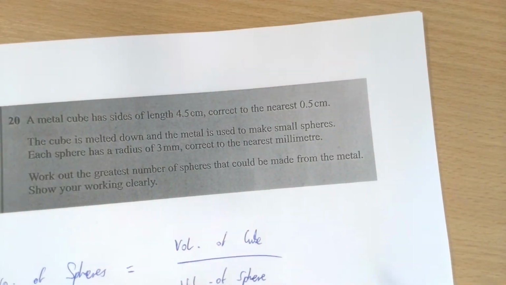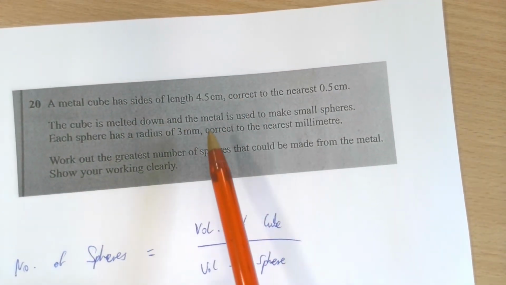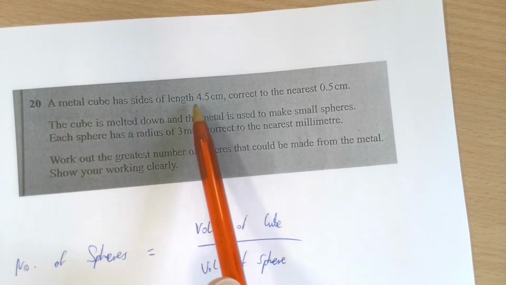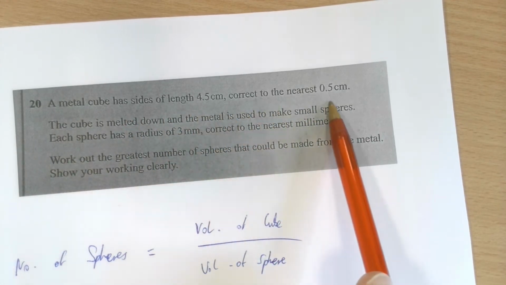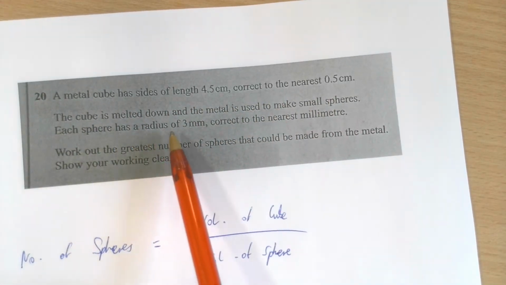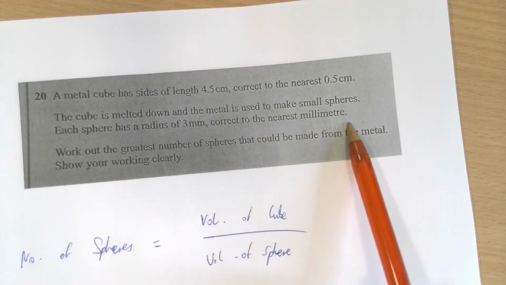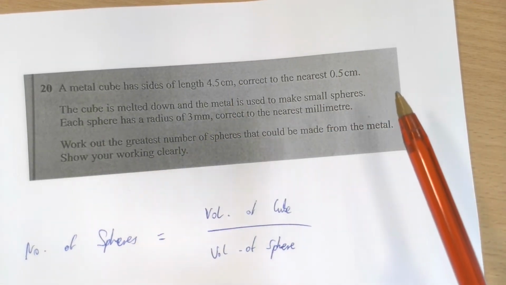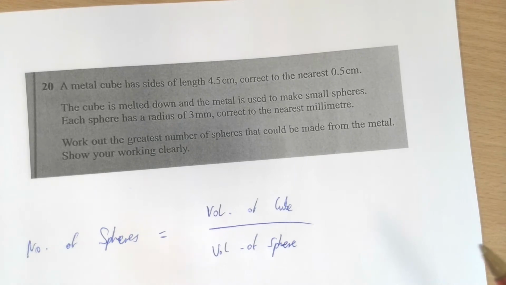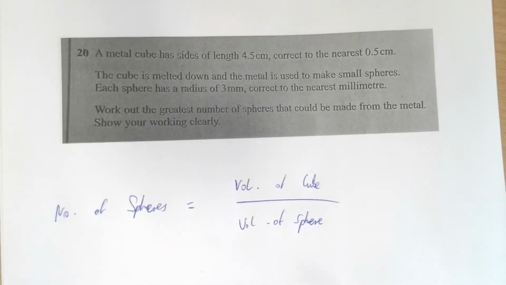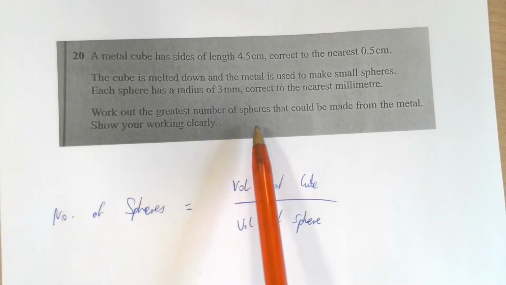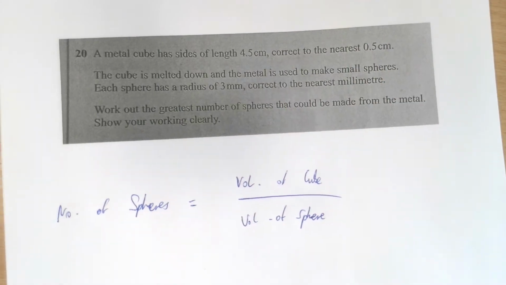Now, as I said earlier, this stuff has been rounded. The length of the cube is 4.5 centimeters, correct to the nearest half a centimeter. The sphere has a radius of 3 millimeters, correct to the nearest millimeter. This stuff has been rounded, so this is about bounds. This question is about bounds. We're asked for the greatest number of spheres, given that we know that this stuff has been rounded.